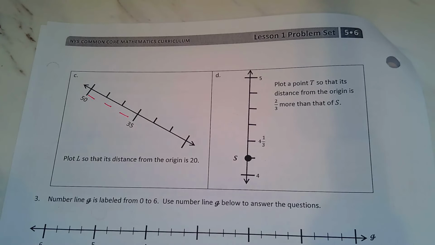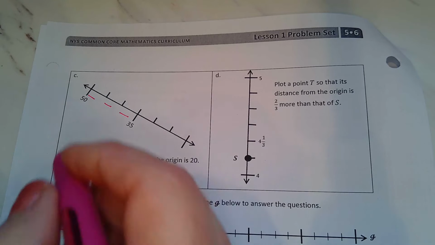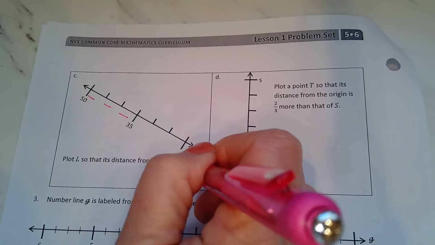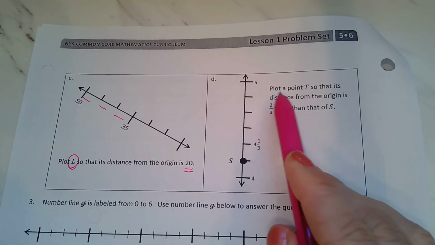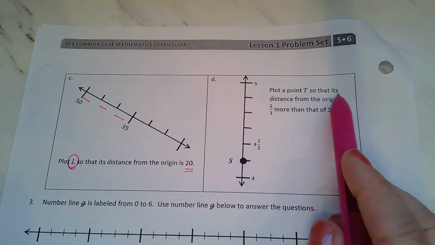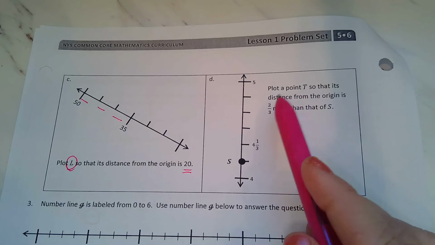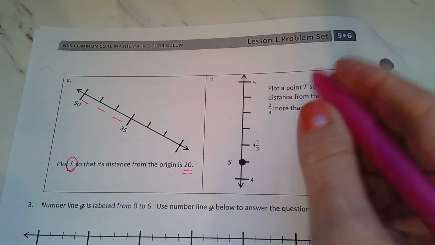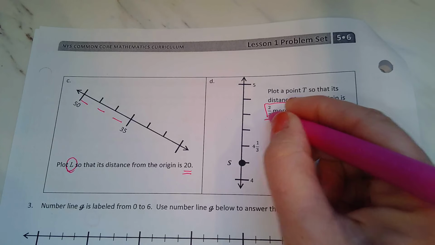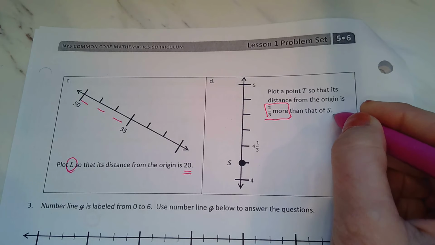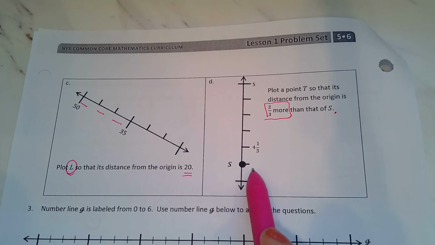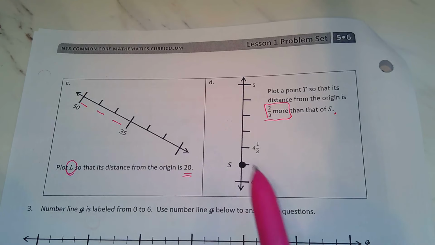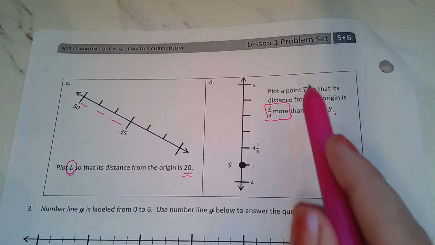Then part D. Plot a point T so that its distance from the origin is 2/3 more than that of S. So 2/3 plus S. Well, you need to first figure out what S is in order to find T.